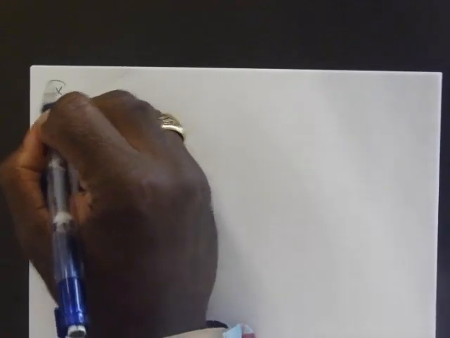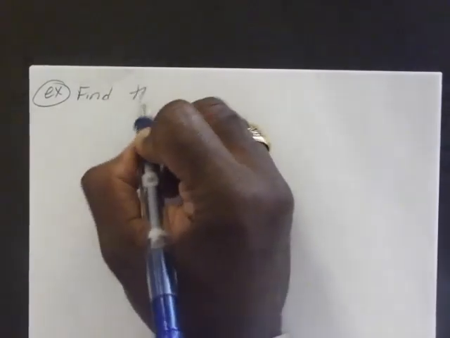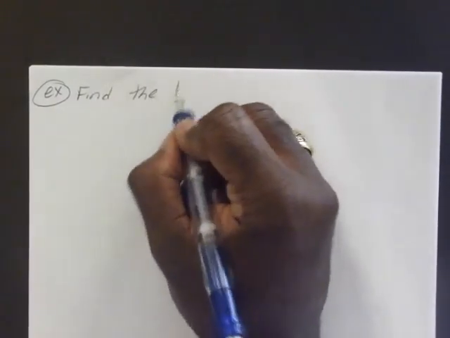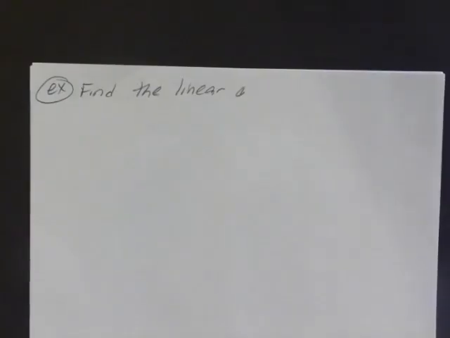Okay, so let's say, for example, if we wanted to find the linear approximation. Uh-oh, running out of pencil lead. There we go.